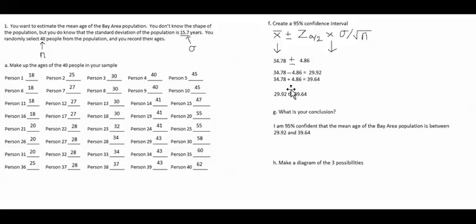When you create a 95% confidence interval, you're 95% confident that the population parameter or statistic that you're estimating is somewhere inside of the confidence interval. So I'm 95% confident the mean age of the Bay Area is somewhere between 29.92 and 39.64. In other words, I'm 95% confident that the population mean that I'm estimating is somewhere inside of my confidence interval. That finishes the first question.